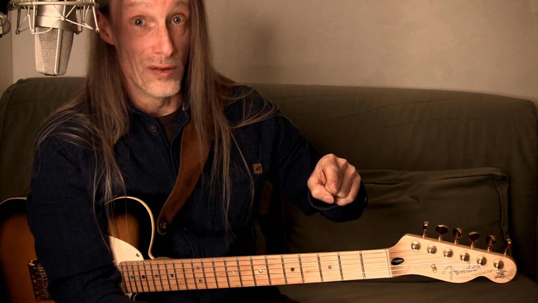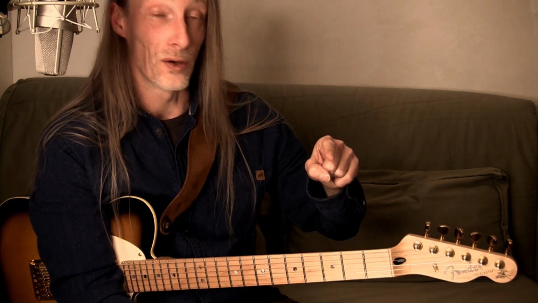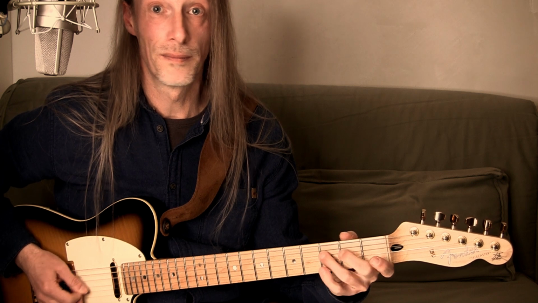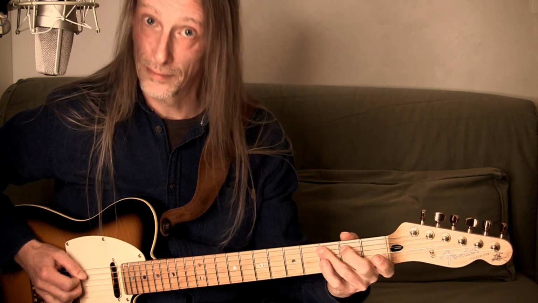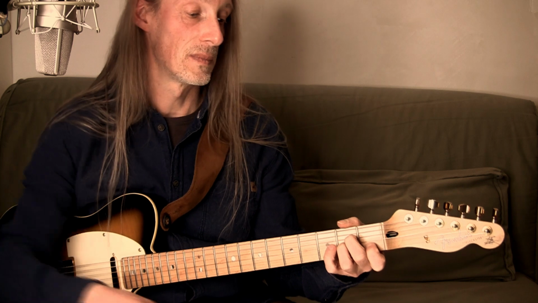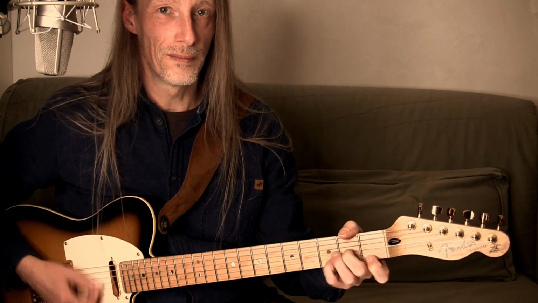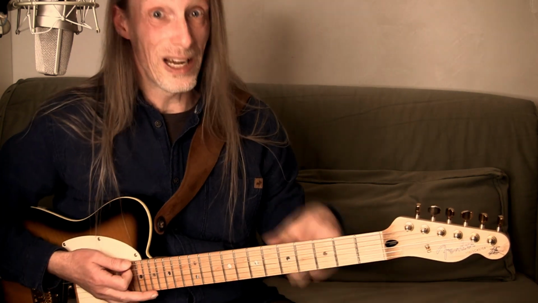The A minor chord, the root chord, is the chord that comes out of the A Aeolian scale, which is called in classical music the natural minor scale. And when changing to the E major chord now, we changed one note.